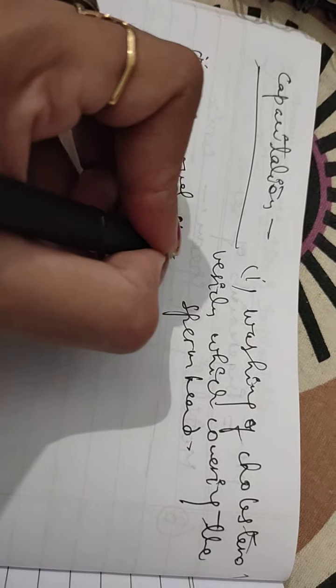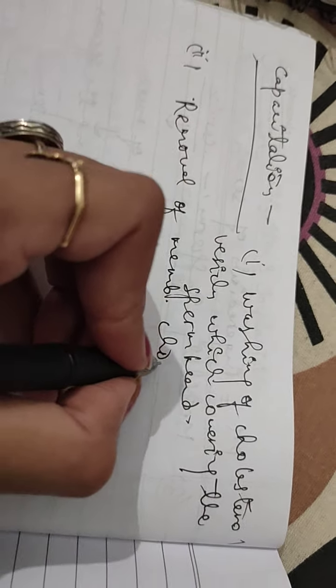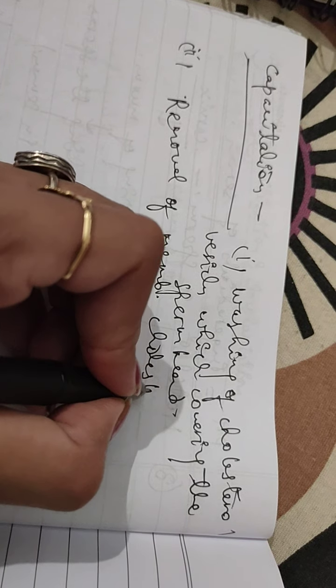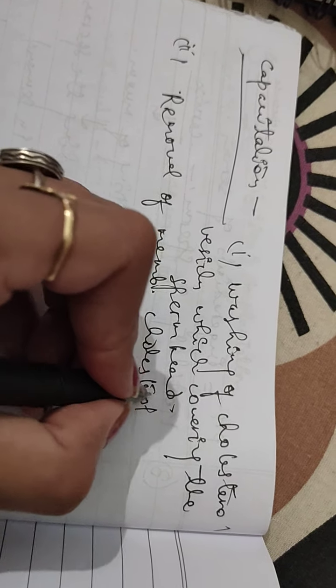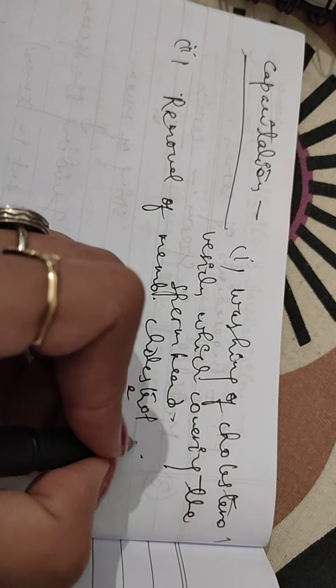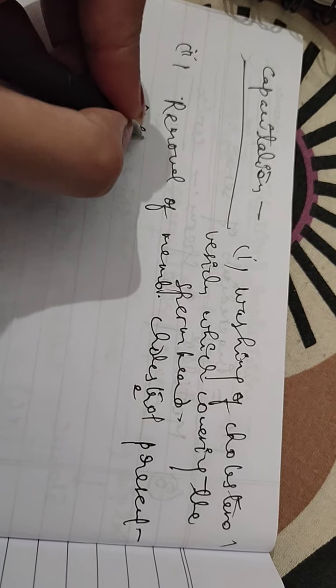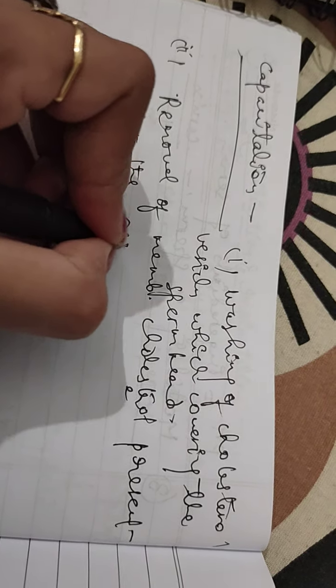I am talking about the plasma membrane, the membrane cholesterol which is present over the acrosome.